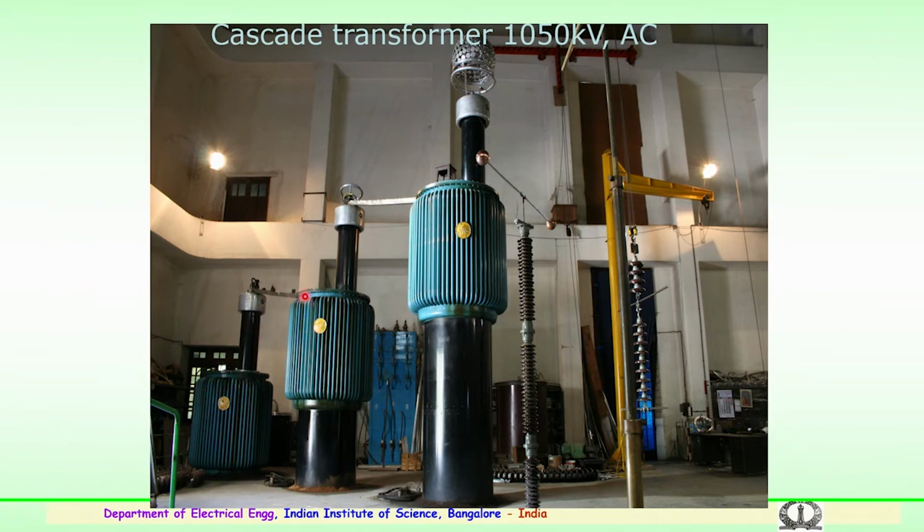So, for the 3 cascaded transformers we get a voltage of 1050 kV, each being 350 kV. Across this terminal we could get 700 kV, and across the third terminal we get 1050 kV.